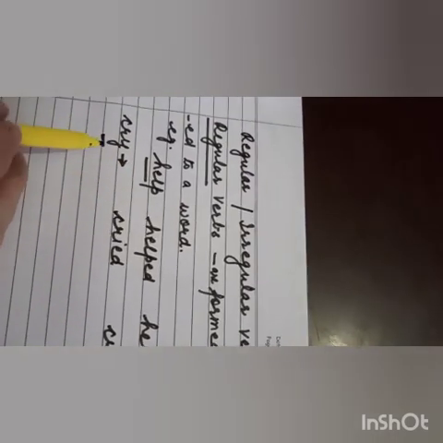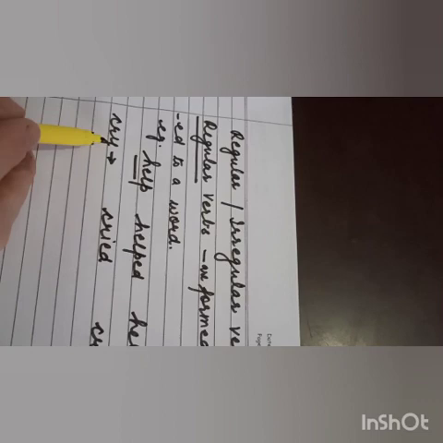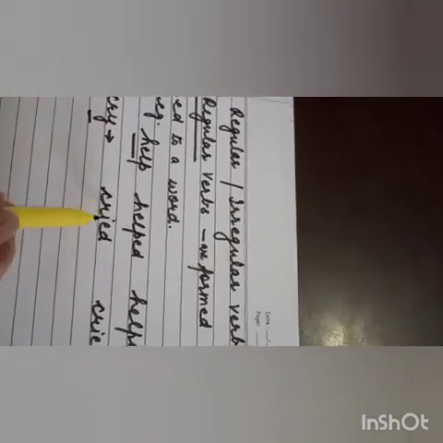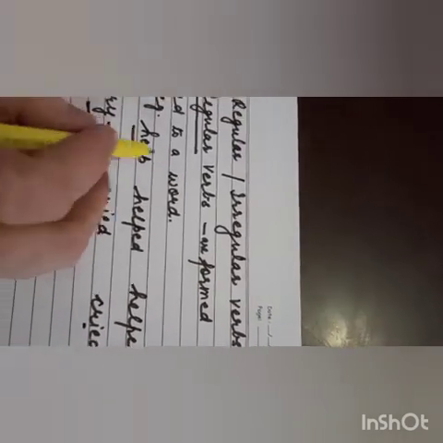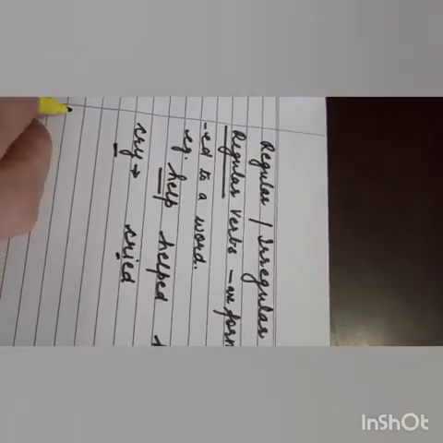So regular verbs are those which are formed by adding ed to a word. In case we have words ending with y, we have to remove y and replace it with I-E-D.